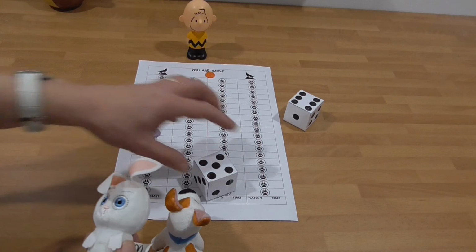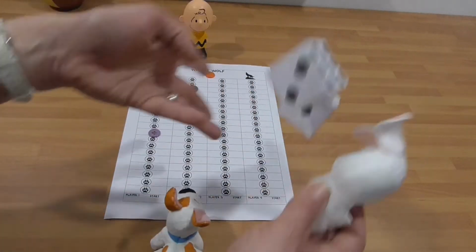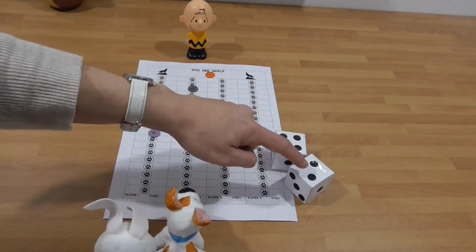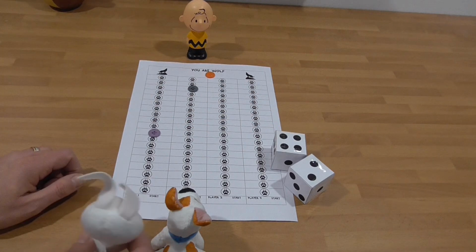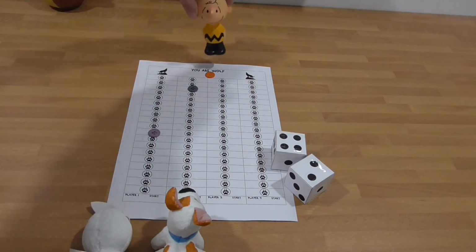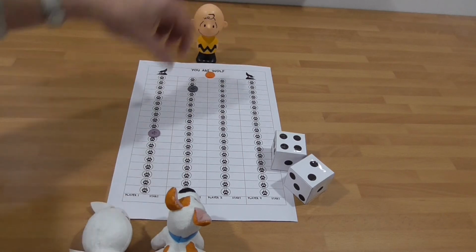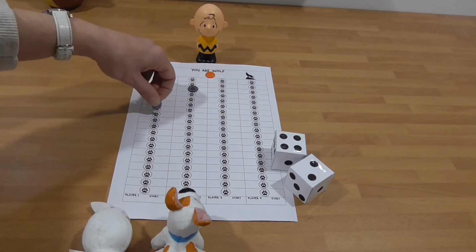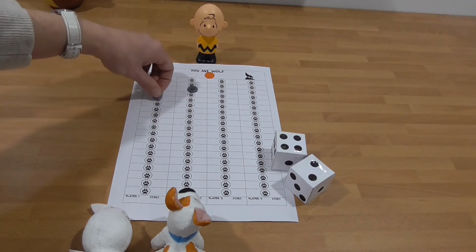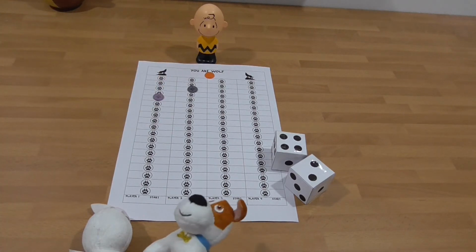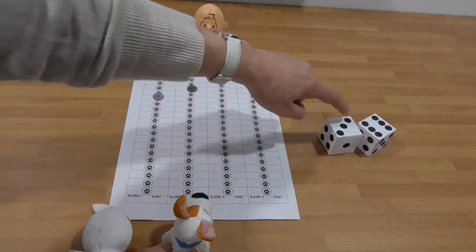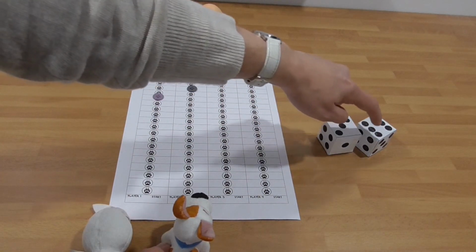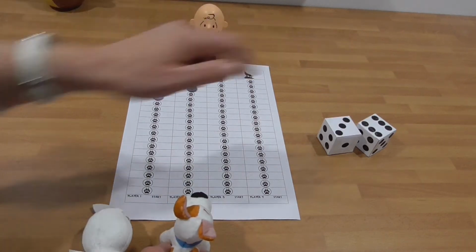Player 1 throws the dice. 1, 2, 3, 4, 5, 6. What's the time, Mr. Wolf? It's 6 o'clock. 1, 2, 3, 4, 5, 6. Player 2 throws the dice. 1, 2, 3, 4, 5, 6, 7, 8, 9.